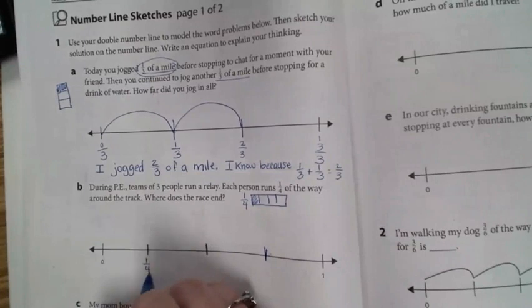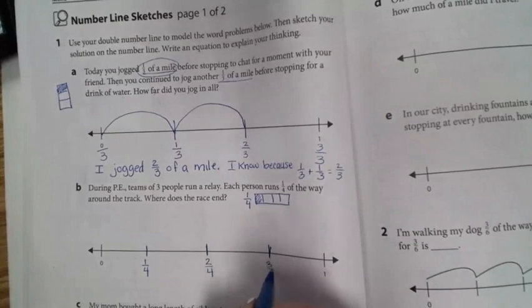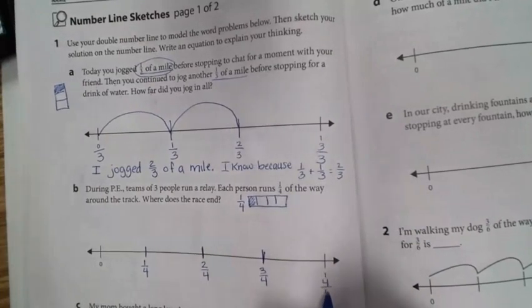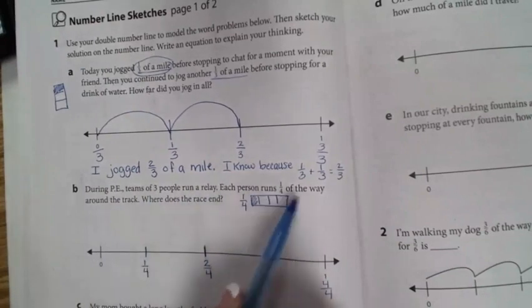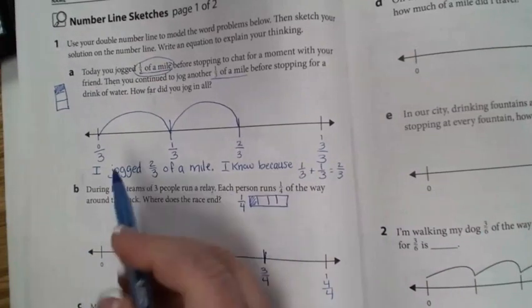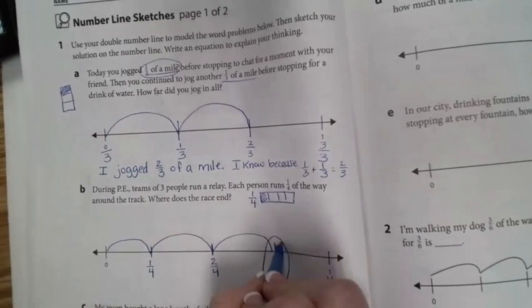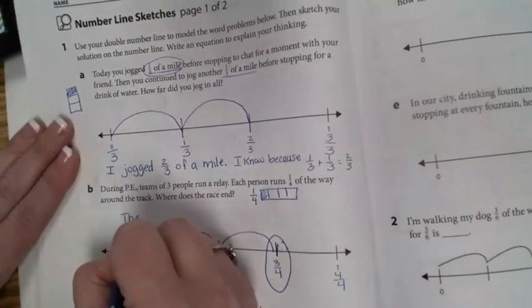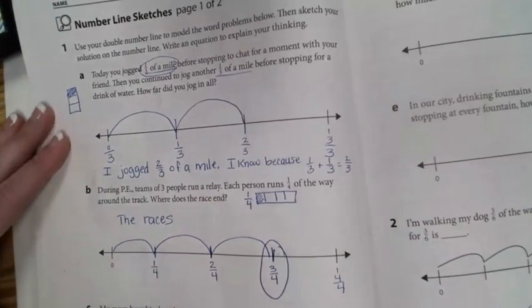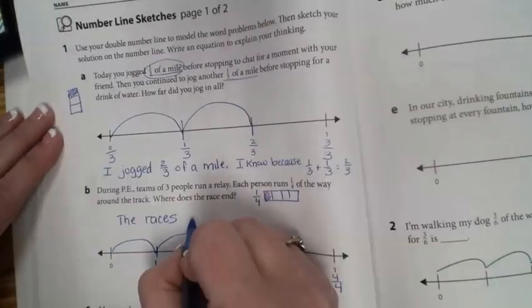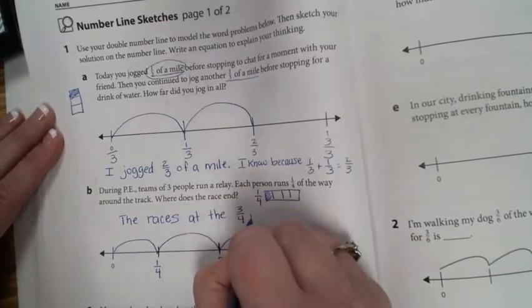1/4, 2/4, 3/4, 4/4. So if 3 people run a relay, each person runs 1/4 of the way around the track. Where does the track end? 1/4, 2/4, 3/4. The race ends, and make sure you're writing all of this down. The race ends at the 3/4 mark.